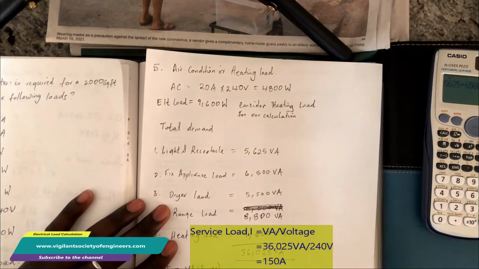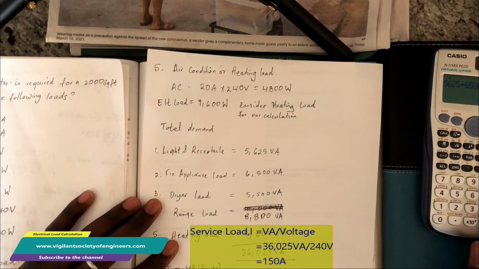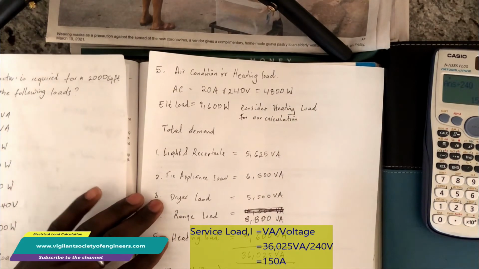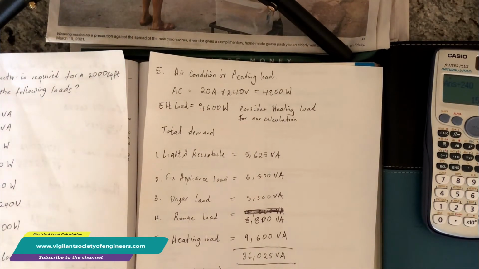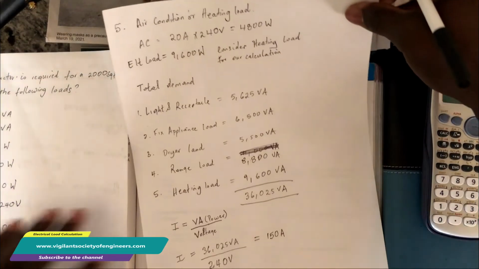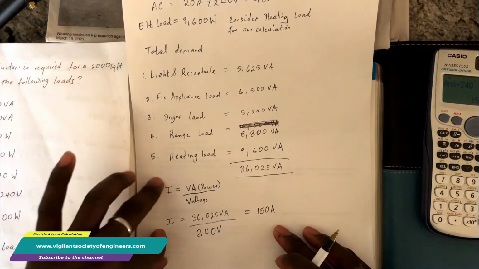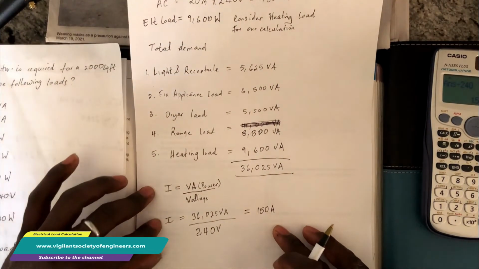So we divide this value by 240, and that would have left us with 150 amps. So that is the final amperage or ampacity that is required to determine the service for this dwelling unit.